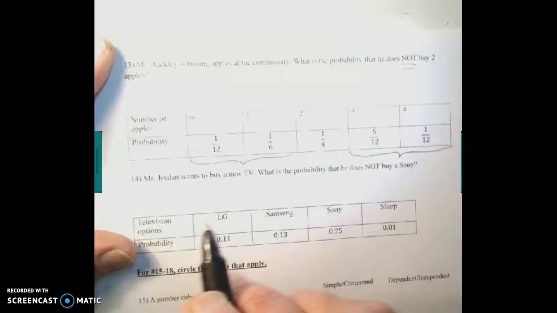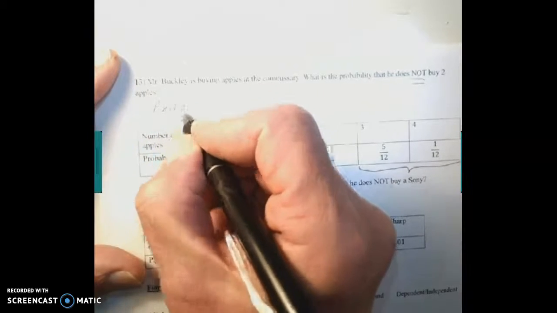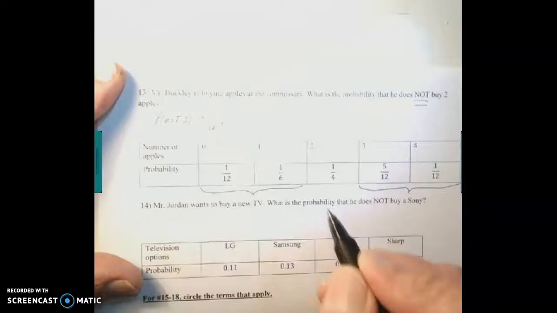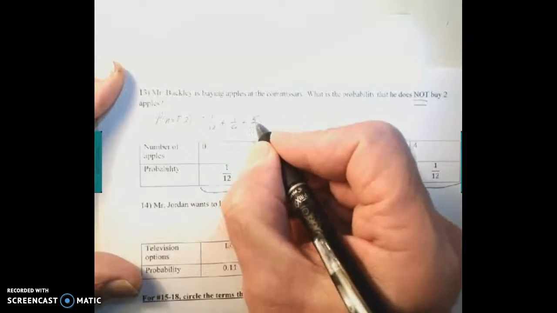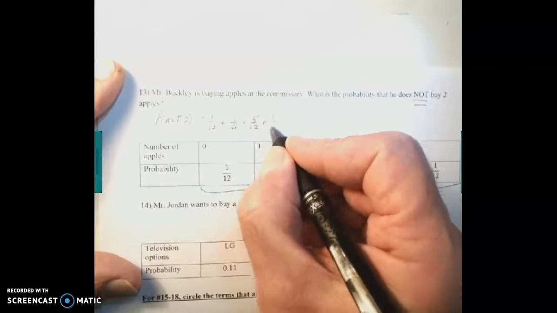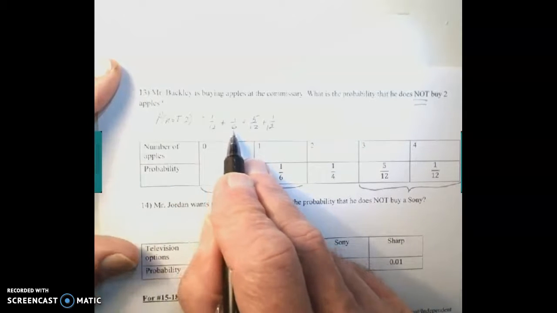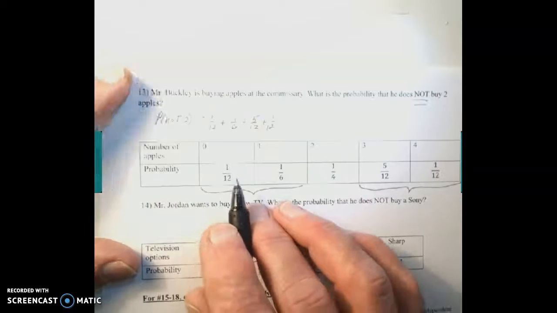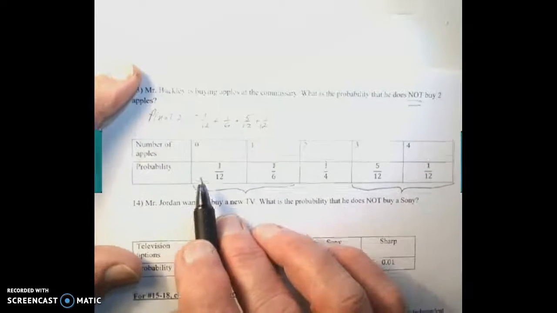So what you could do, the probability of not 2 then would be 1/12 plus 1/6 plus 5/12 plus 1/12. You could do it that way. You could add those all together. You'd need to get a common denominator for this, add them all together, and then probably reduce your answer. But the shortcut is this.